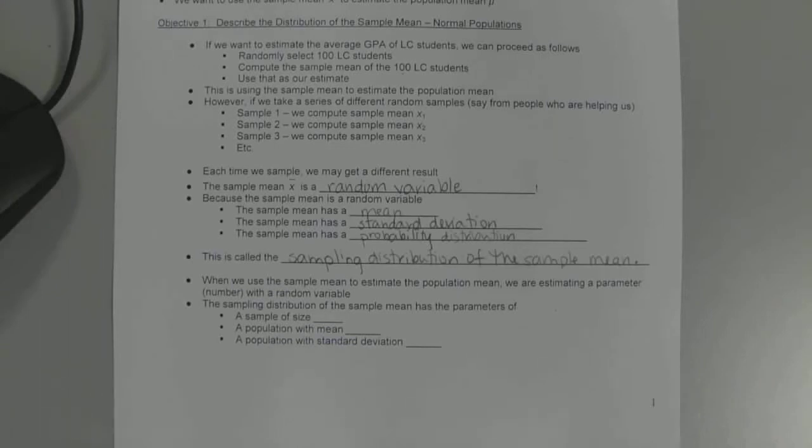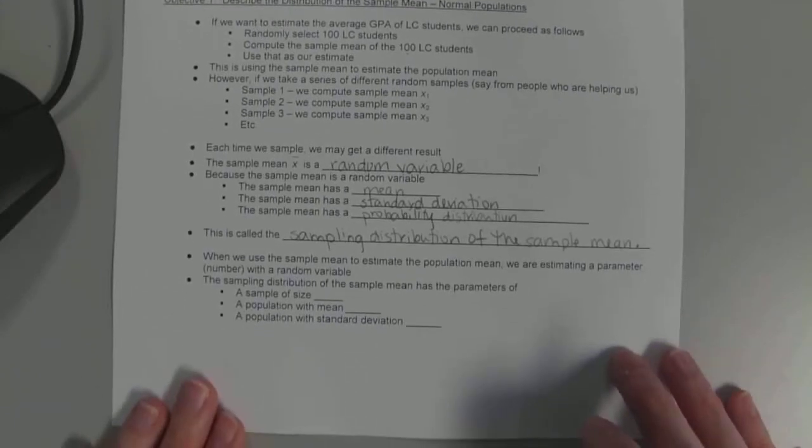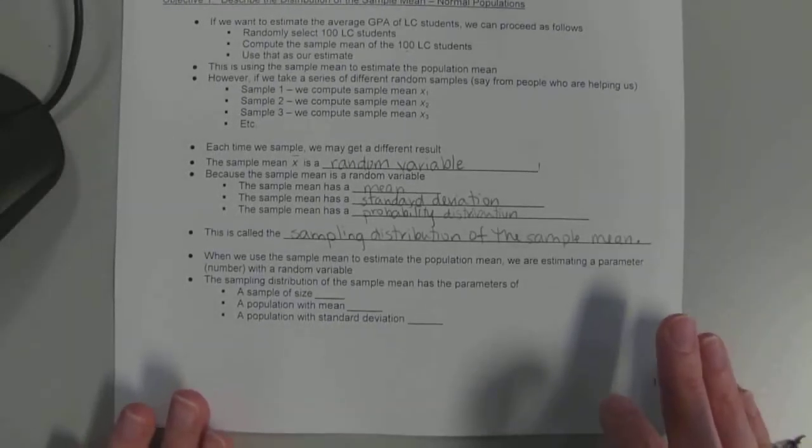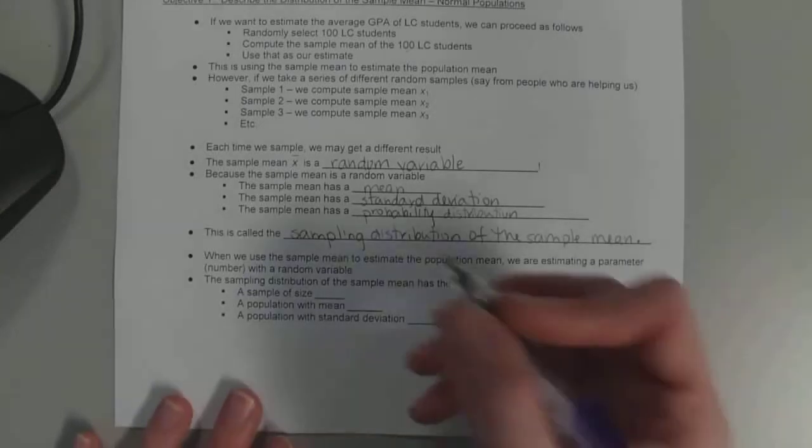All right, it says when we use the sample mean to estimate the population mean, we're estimating a parameter, remember that goes with population, with a random variable, okay? So what we have to keep in mind is we need to know these 3 things. We need to know the size of our sample. Do you guys remember the symbol for sample size? Little n, you got it.